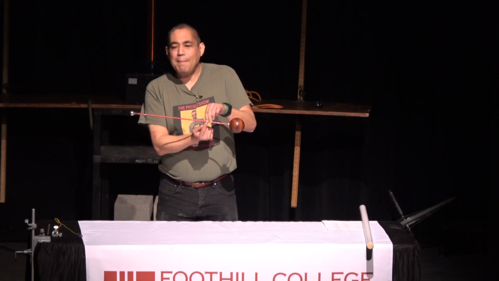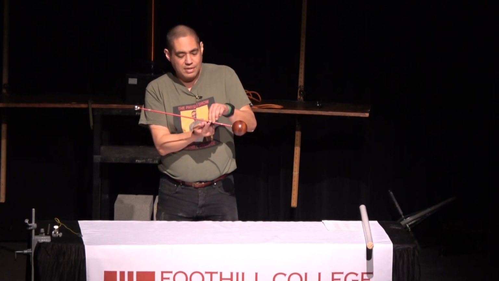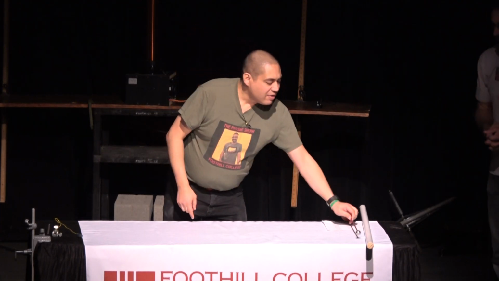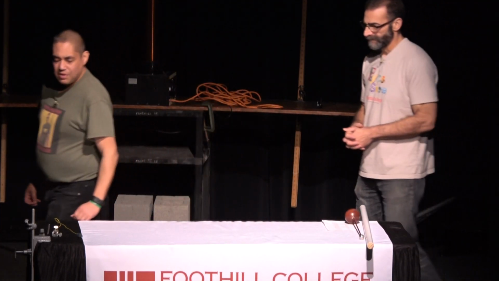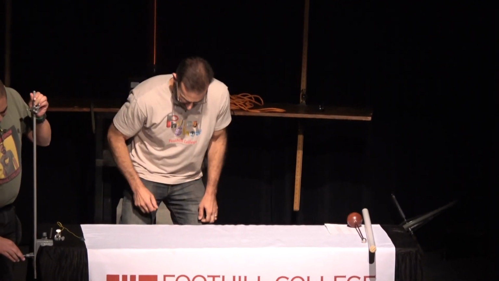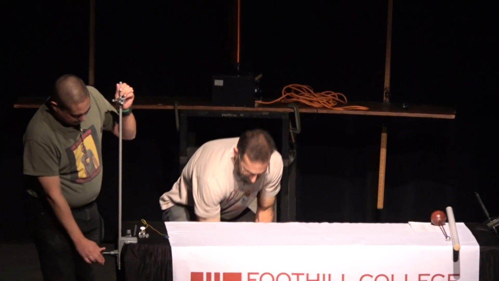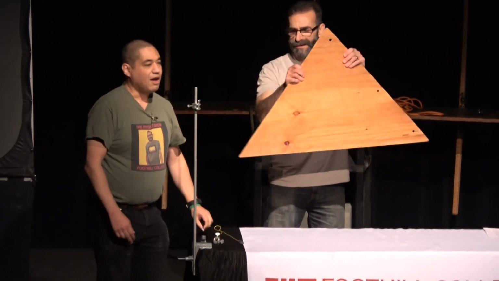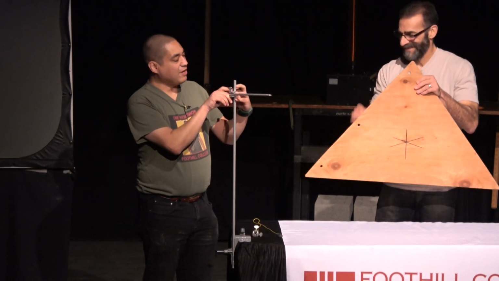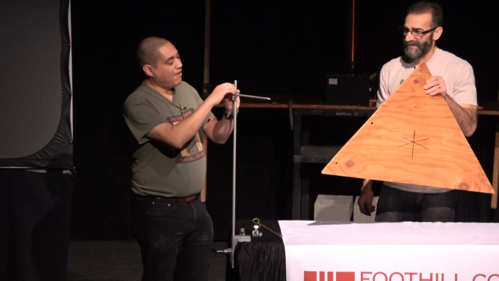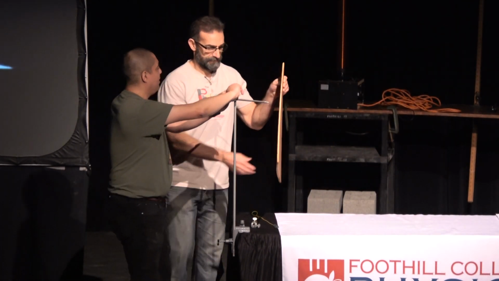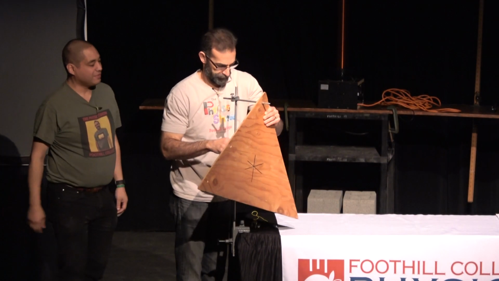Now, this is what happens when you're supporting an object from underneath the center of mass. The center of mass does other things with objects. What you can do is you can hang an object. Frank, do we have any fun shapes? Is a triangle a fun shape? A triangle is totally a fun shape. So we're going to hang a triangle off of this support. Hang it by a corner there, Frank.